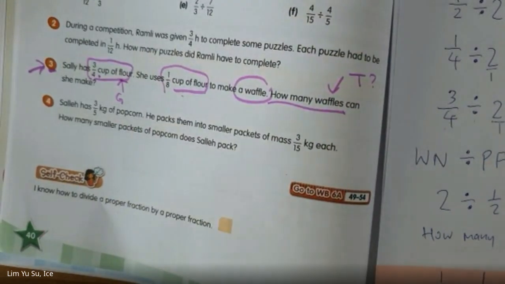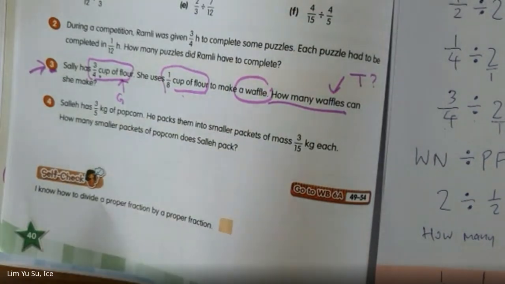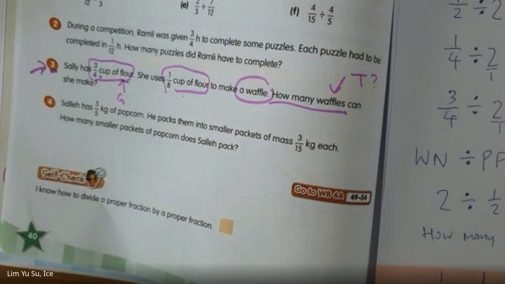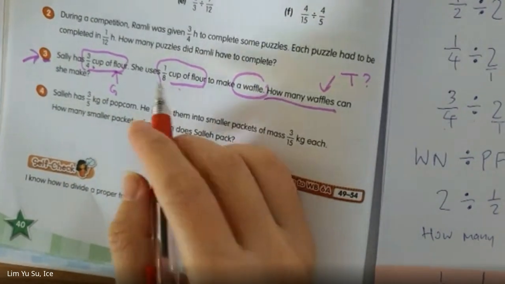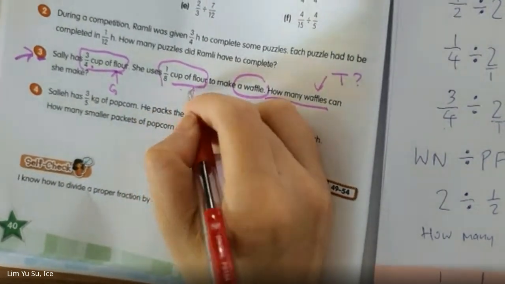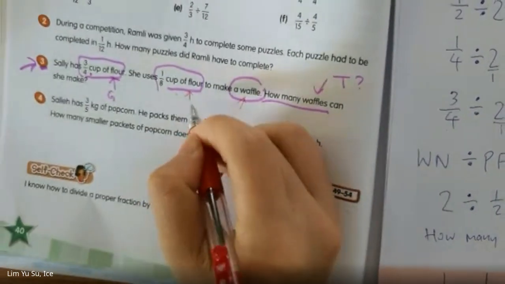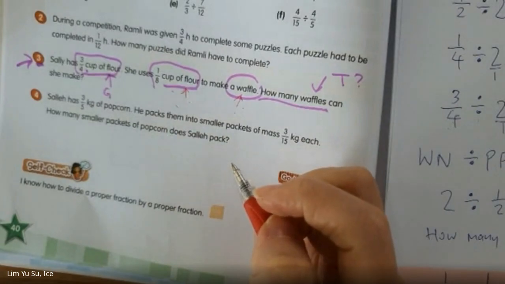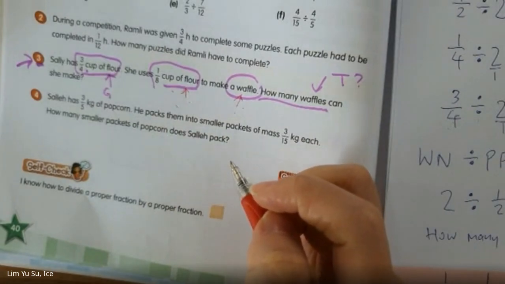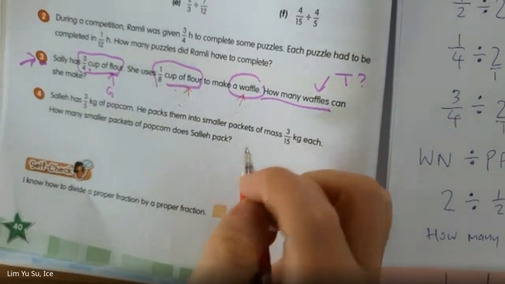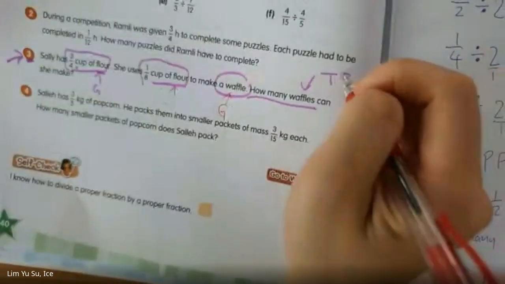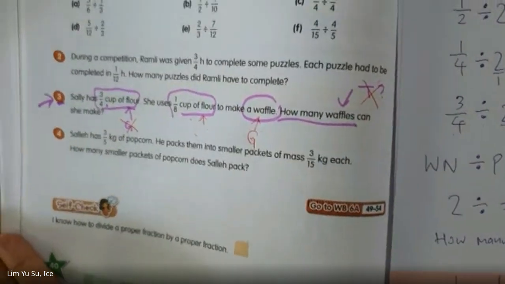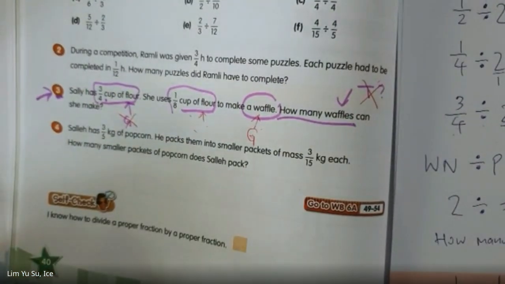Are you sure? I think it's not correct. You look again. I think it's not correct. Make a waffle. 1/8 cup of flour to make a waffle. Likely one of them is G, one of them is E. Which one is G? Which one is E? G is the waffle. Wrong already. You know what I mean?